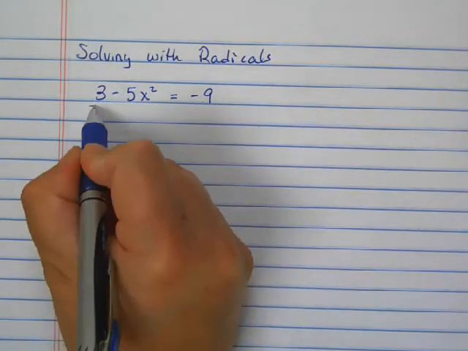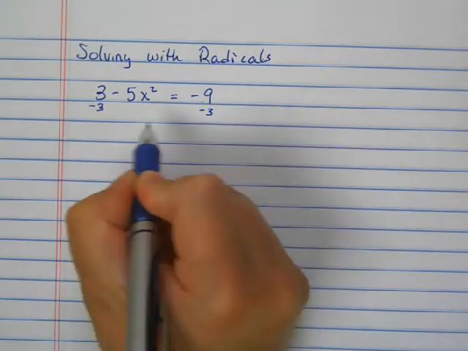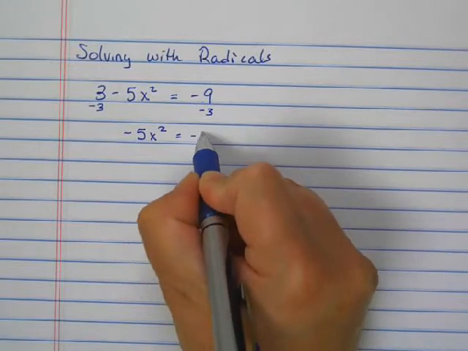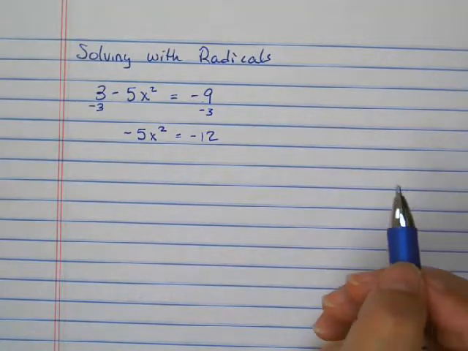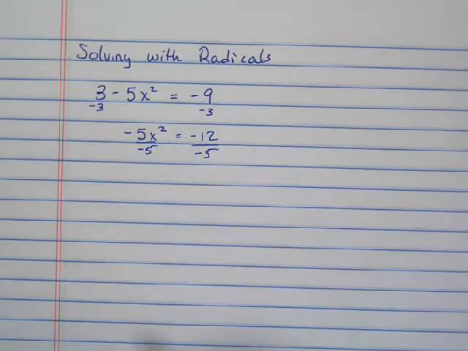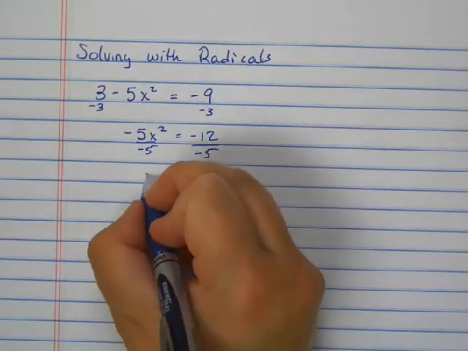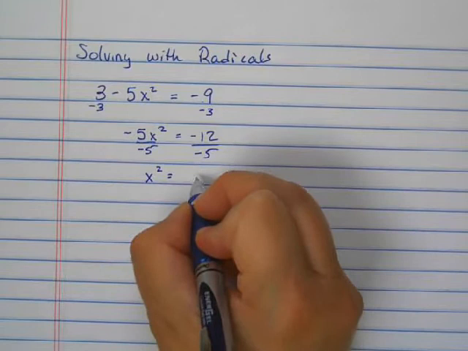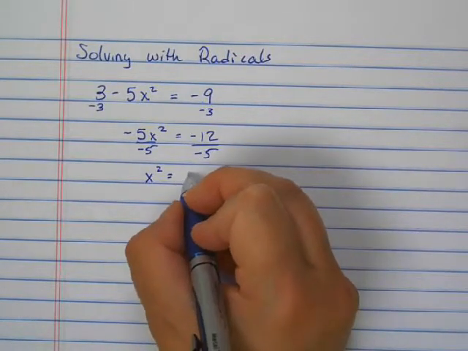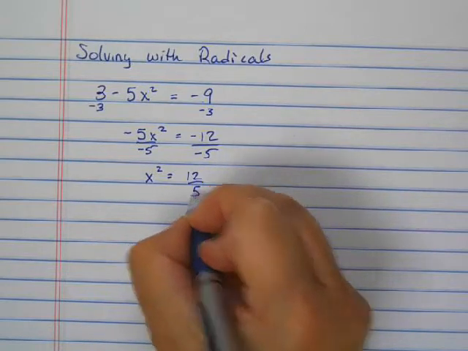So the first thing I'm going to do is subtract 3 from both sides. So I get negative 5x squared equals negative 12. Then I'm going to divide both sides by negative 5. So I get x squared equals negative divided by negative is positive. So I have positive 12 over 5.